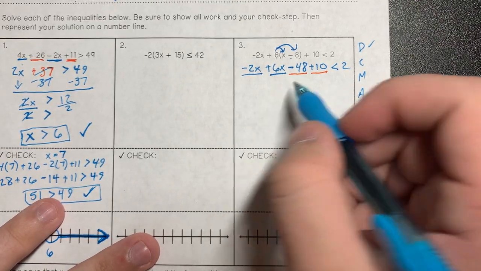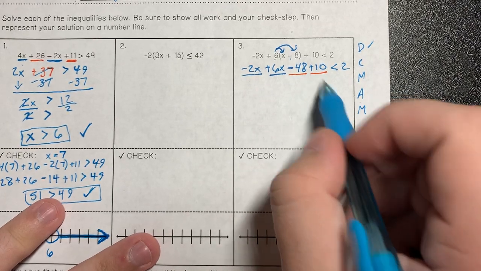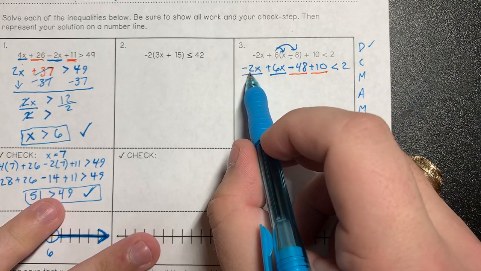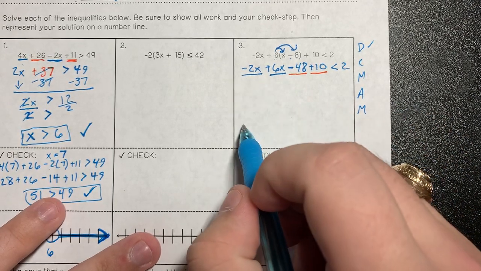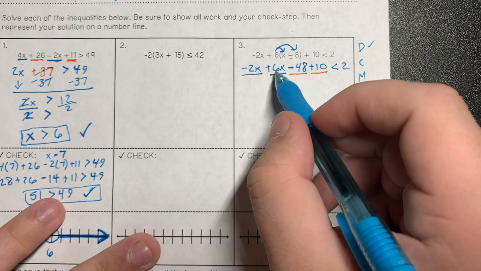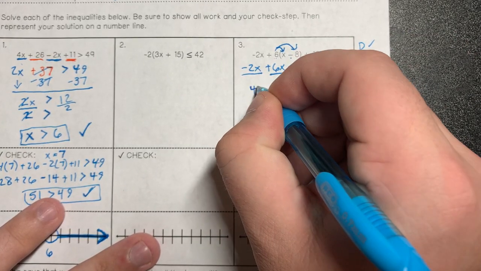So I'm going to combine these like terms. Anything with an x, I'm going to add together, and anything without an x, I'm going to add together. So if I have negative 2x plus 6x, well, I can think, what is 6 minus 2? Okay, it's another way of thinking about it. So it's 6x minus 2x, well, that's going to be 4x, all right?